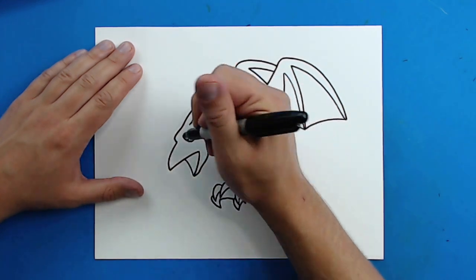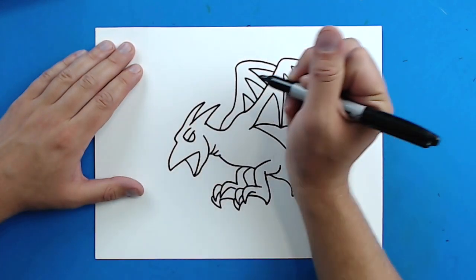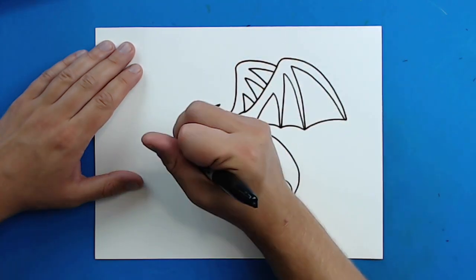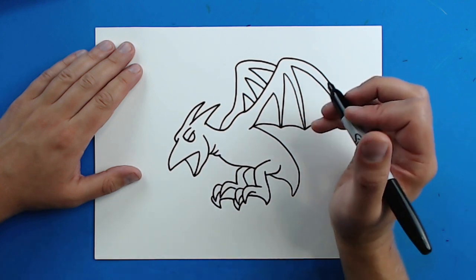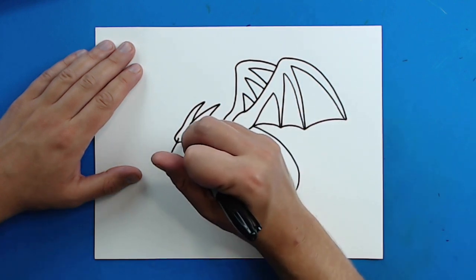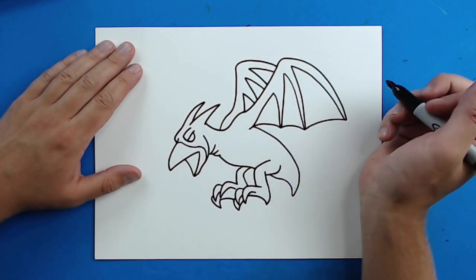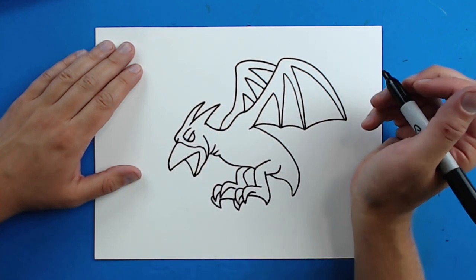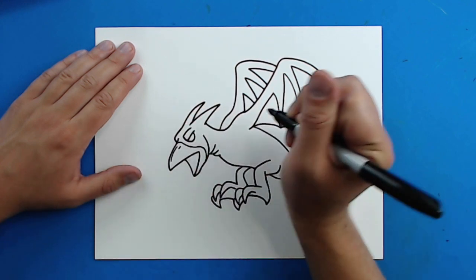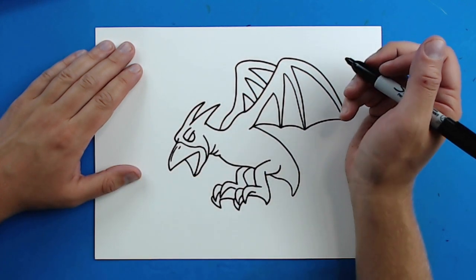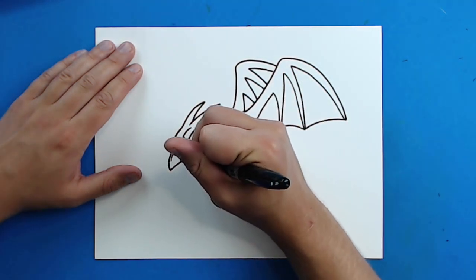Now, just for a few details on here, I'm going to draw a little line up here just to kind of show where his eyebrow would be. I'm going to make this line just a little longer there. I'm going to draw a little line around here just to kind of show where his beak is. Put a little line down the center with a little dot next to it for his nose. I'm going to add a little tongue in there.